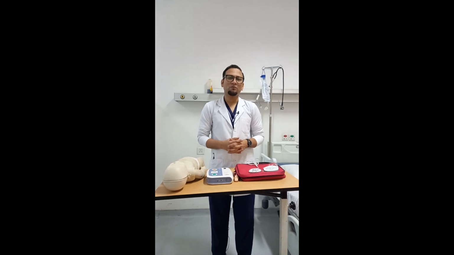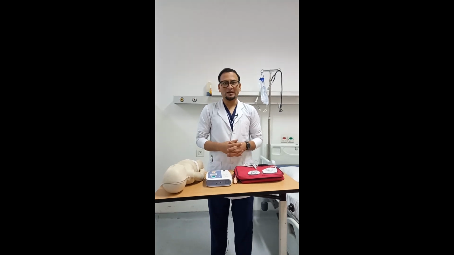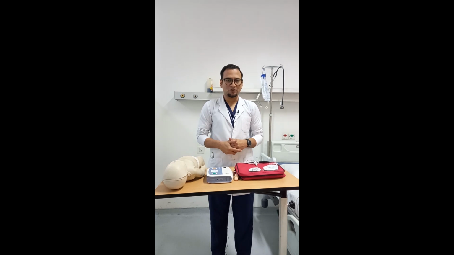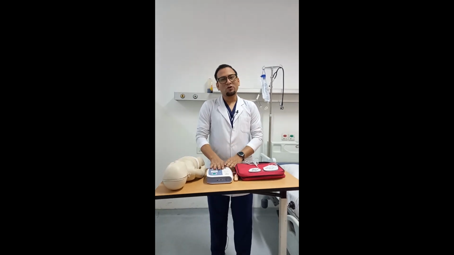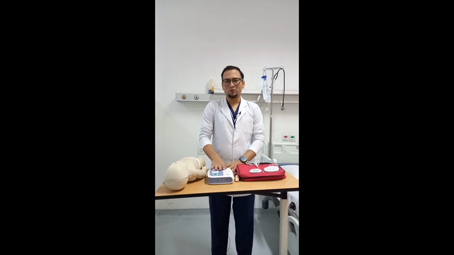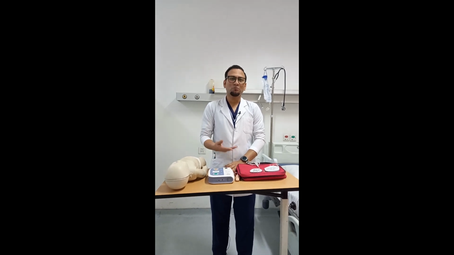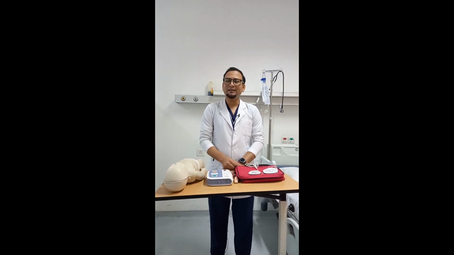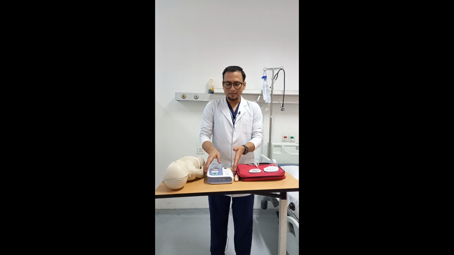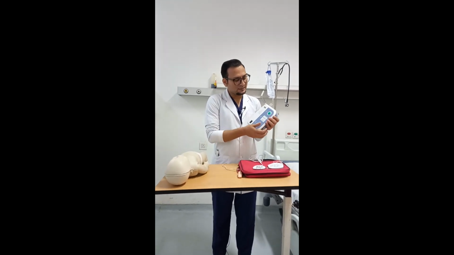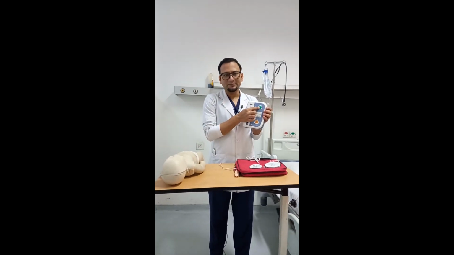And the second difference is that the defib is a manually operated device and the AED is a self-operated device. We have to follow the commands of the AED. The AED will give you commands, and you have to follow them. In foreign scenarios you will get an AED on the roadside, but in Indian scenarios mainly you will not get an AED on the roadside.